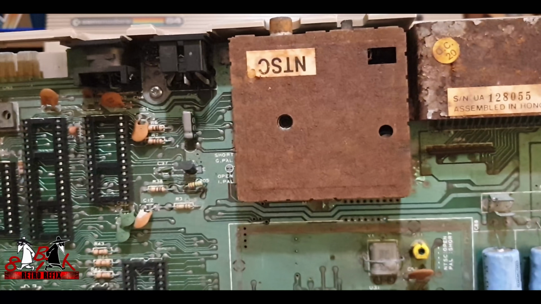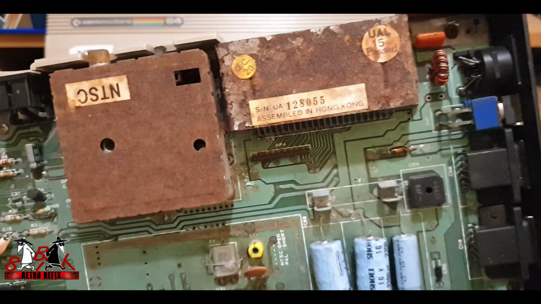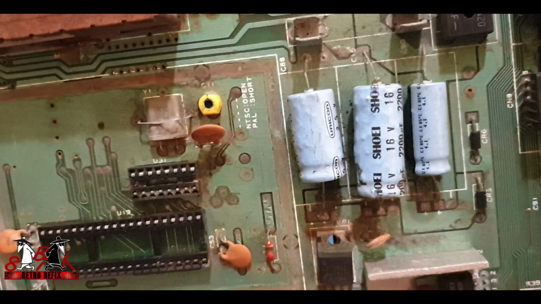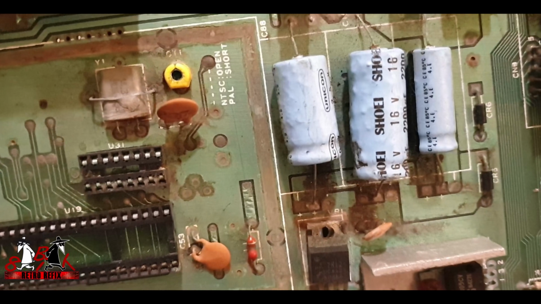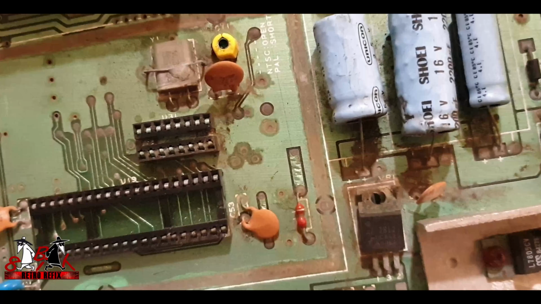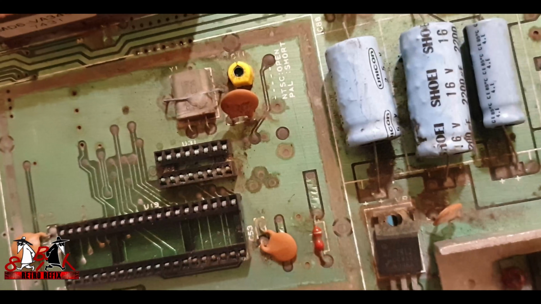As you can see, the RF box there, very rusty. And so is the cartridge across the top. As I said, even looking at the capacitors, you can see the capacitors bulging, the corroded underneath there. And you can see them contacts in there. So I wasn't even going to attempt to restore this board.